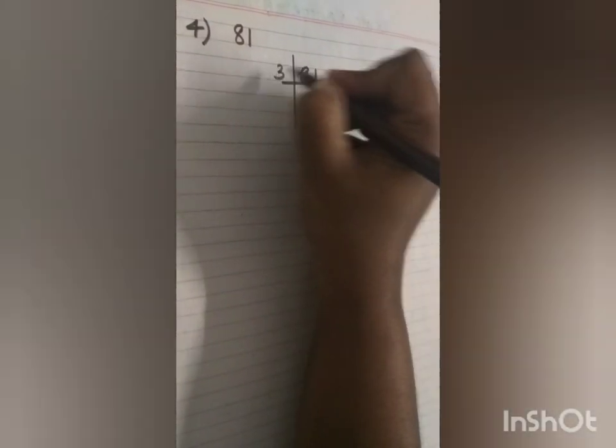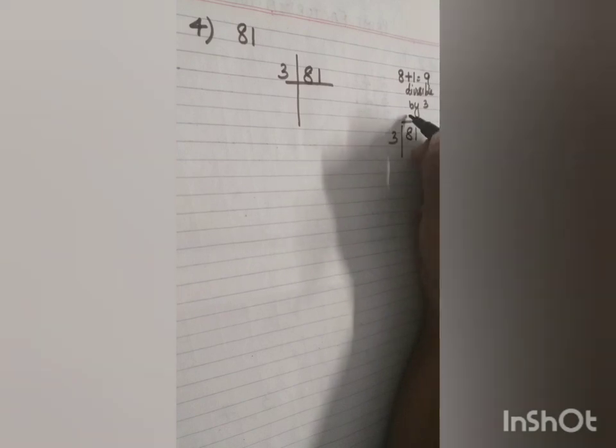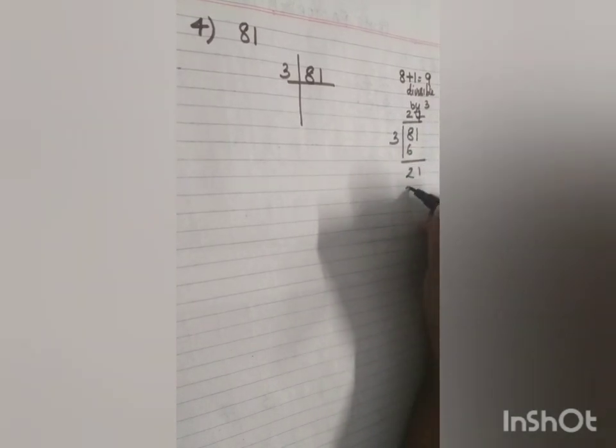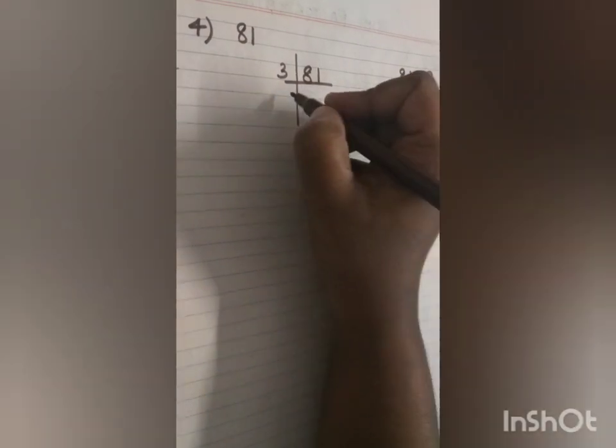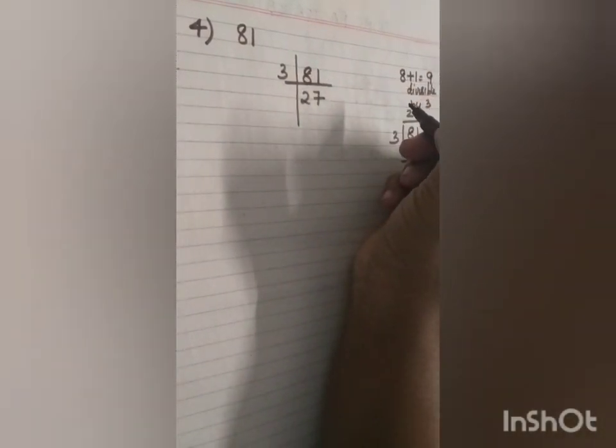So we'll take 3. And if you don't know 3 into what gives you 81, you can just divide and check. 3 2s are 6. 3 7s are 21. So therefore 3 into 27 gives 81.